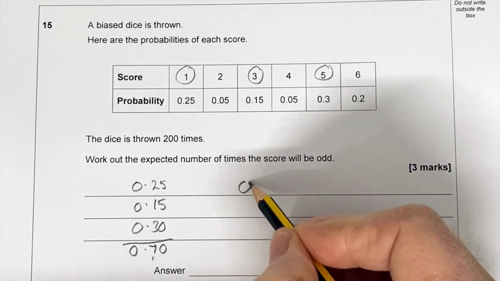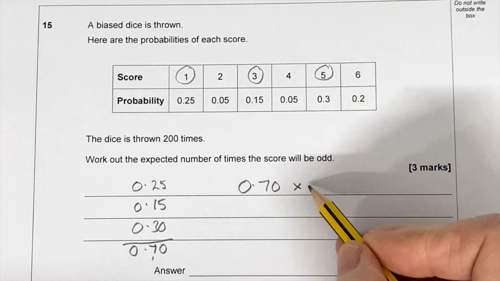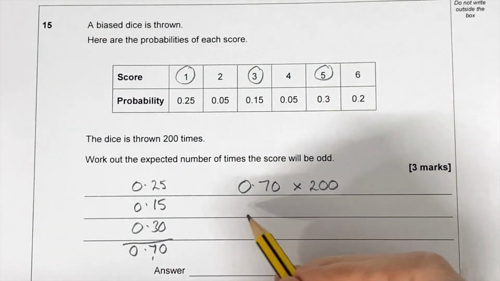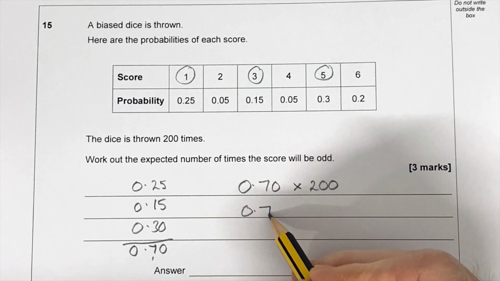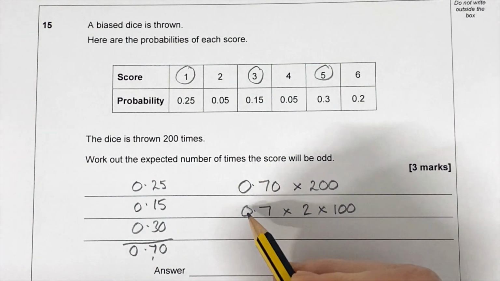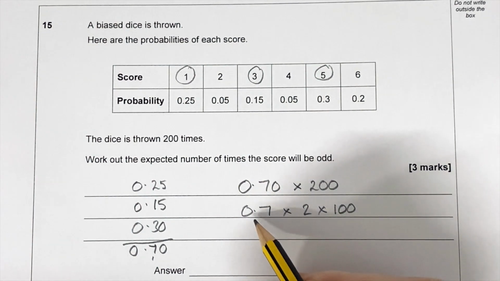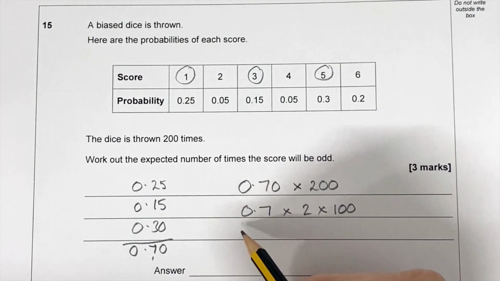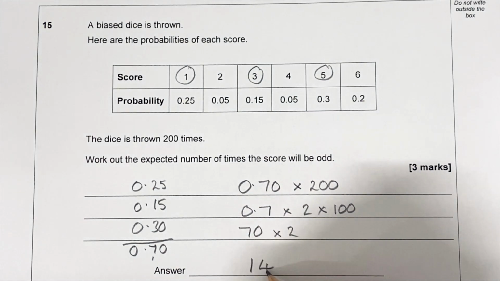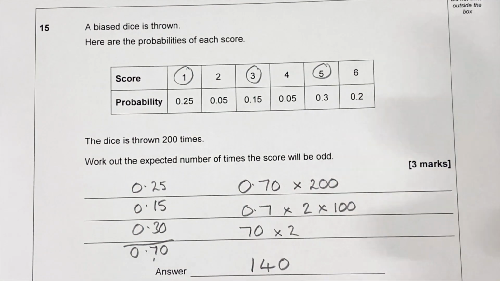So we've got to do 0.70 times 200. Now the easy way to do this is to say, well, that's 0.7 times 2 times 100. So use that 100 to move that. 100 times 0.7 gives us 70. 70 times 2, we would expect 140 times to get an odd number on this biased dice.